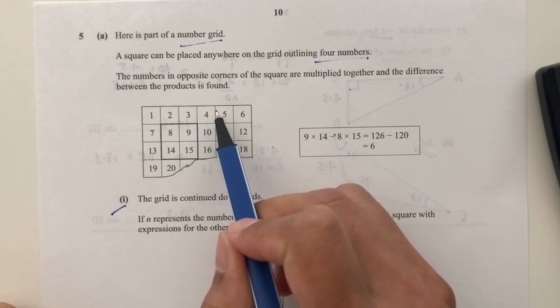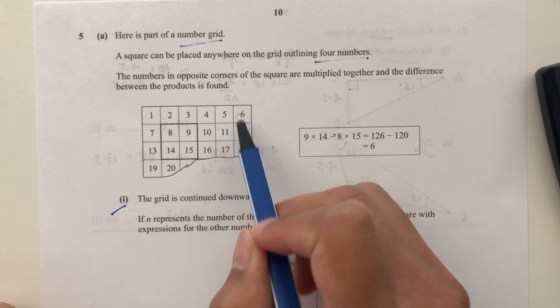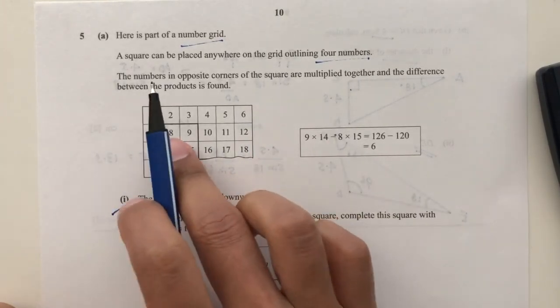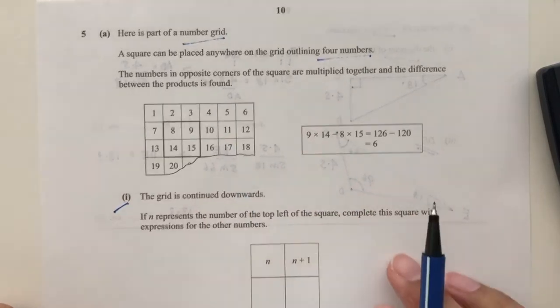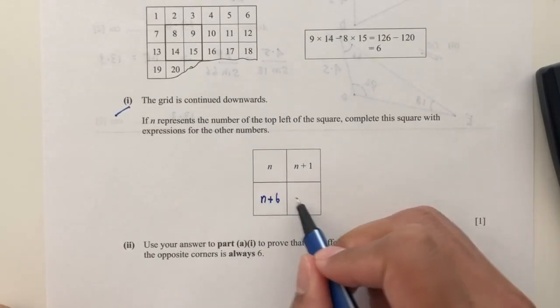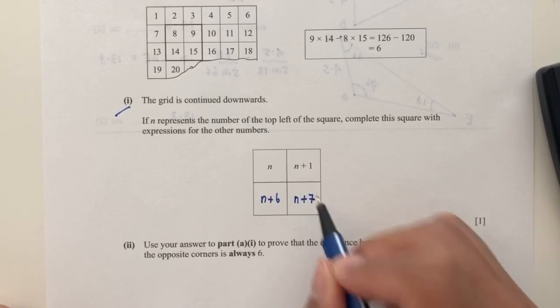Oh, it's always the same. Always plus 6 and plus 7. If you move it here, it will be plus 6 plus 7. Let's say you move this one here as well. It will be plus 6 plus 7. So basically this will be n plus 6, n plus 7.